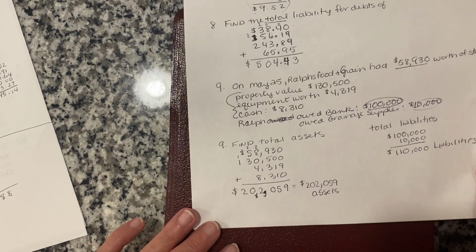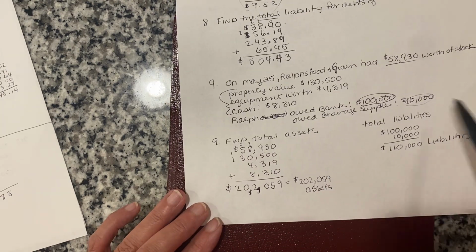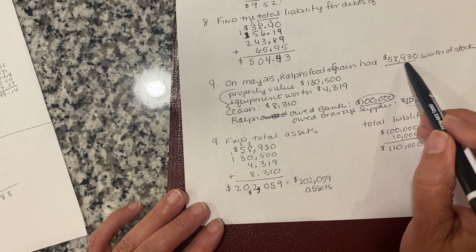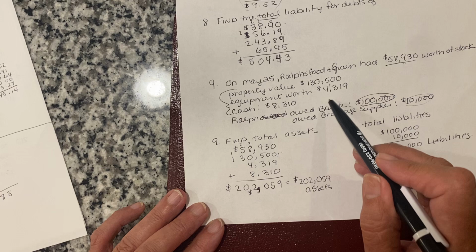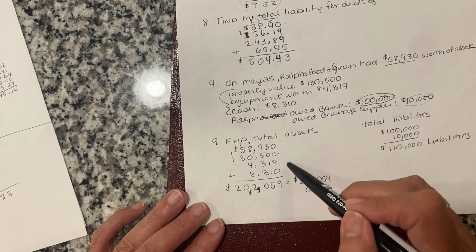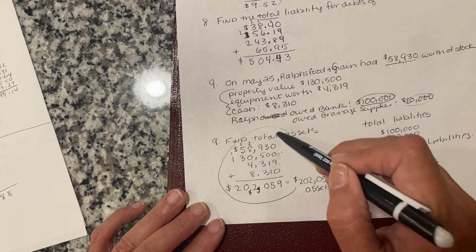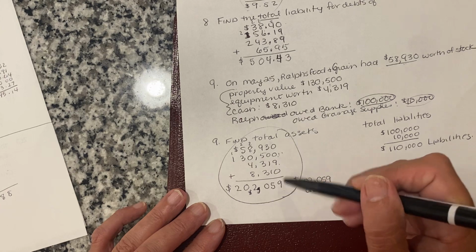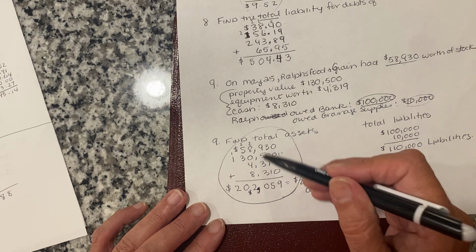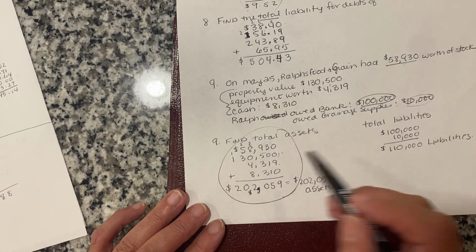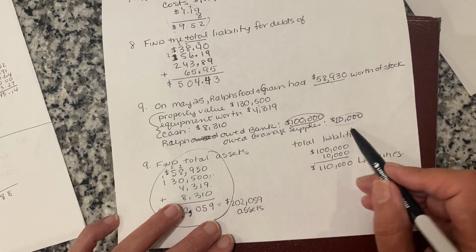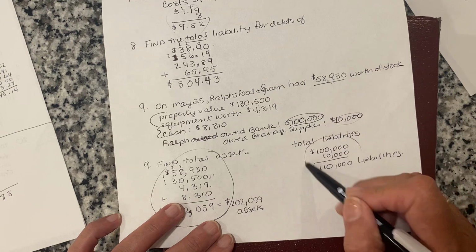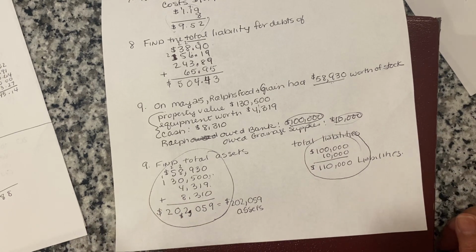So now we want to find the total assets. So we take the $58,000 here, $130,500 here, $4,000 here, $8,000. These are going to be your total assets, and you're just going to add these up. Make sure you carry when you're adding these. Total liabilities are $110,000. So pretty easy there, huh?